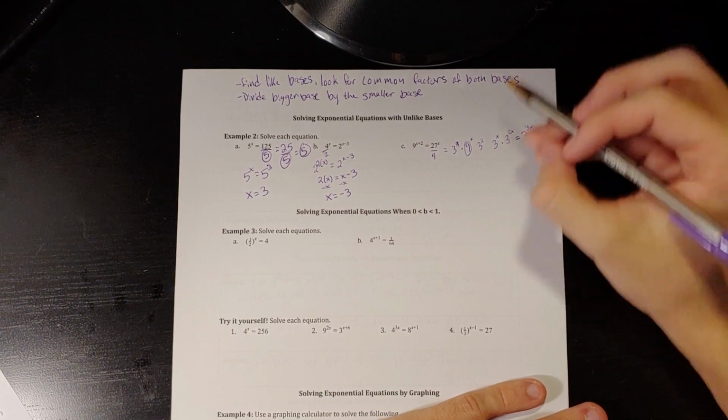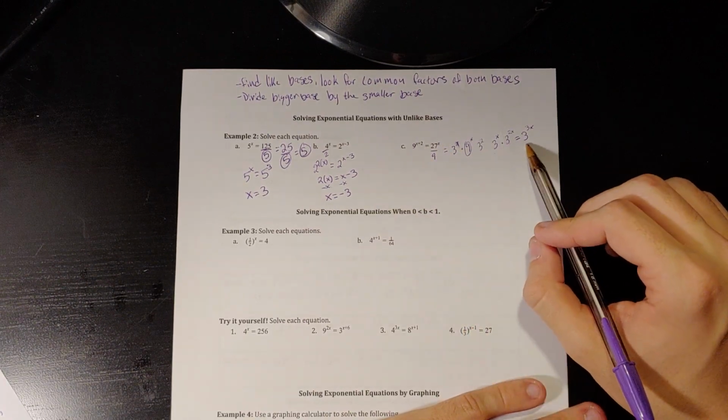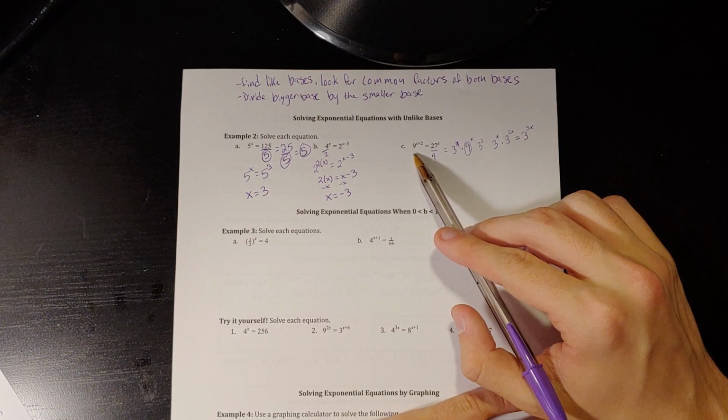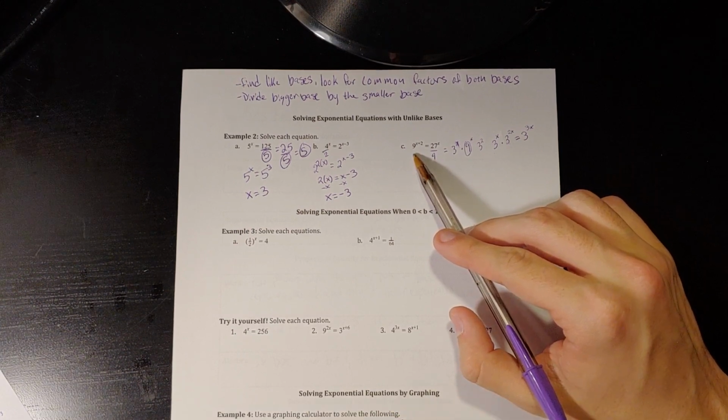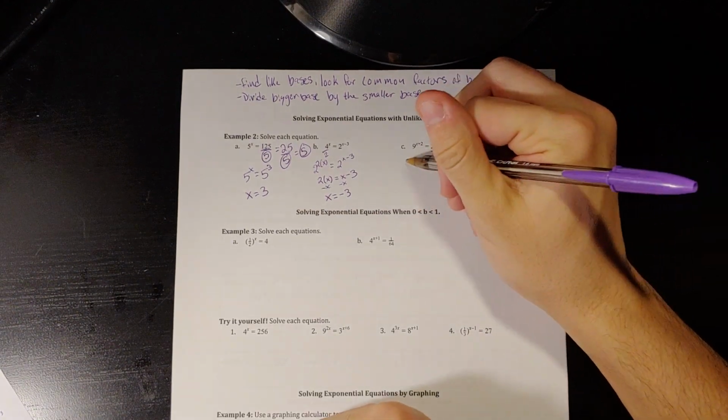On the right side, we're going to do the same thing. Because this base is 3, I need to also make this base 3. So what two numbers multiply to give me 9? 9 is actually a perfect square, so my answer would be 3.